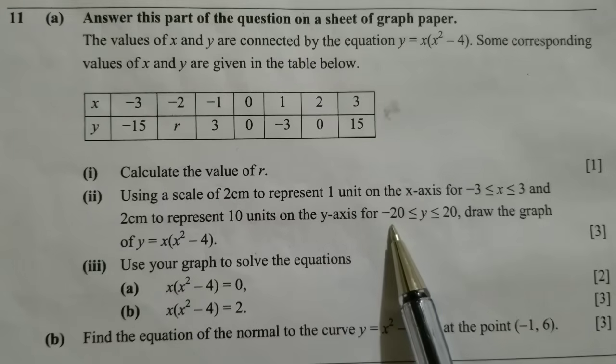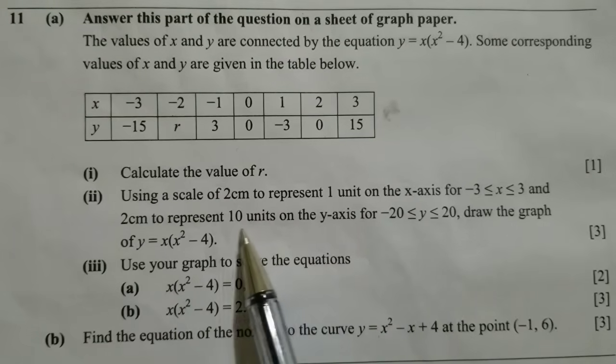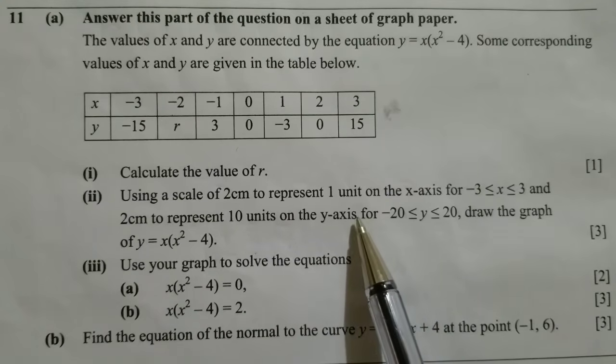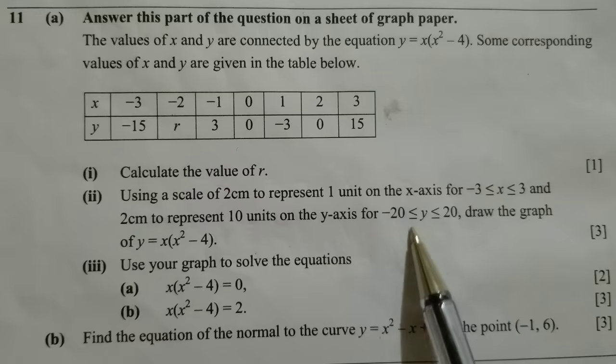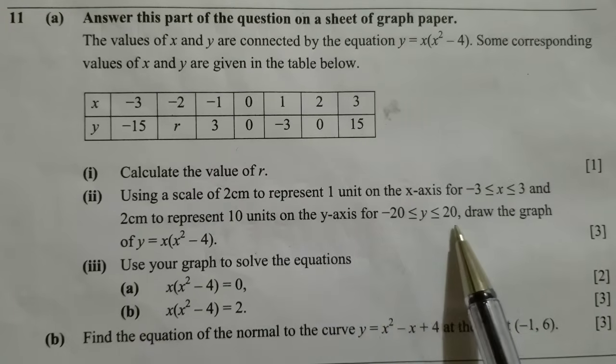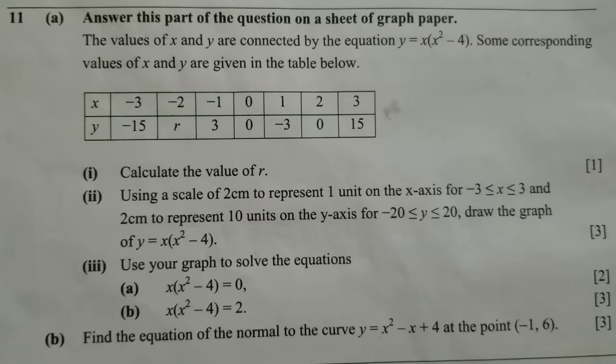For the next one, the key point also is this one. You'll be moving in tens because they have said 10 units. Going upwards, it will be 10, 20. Downwards, it will be -10 up to -20. This is the lower limit and this is the upper limit, or the boundaries. Okay, so now let's try to put this information on our graph paper.